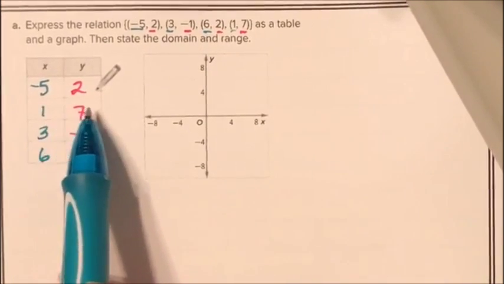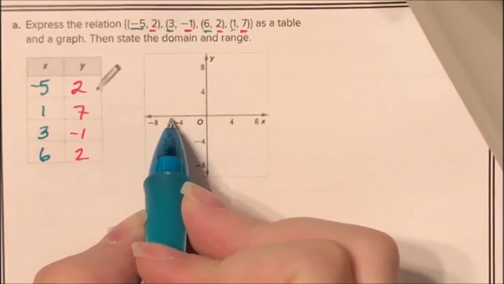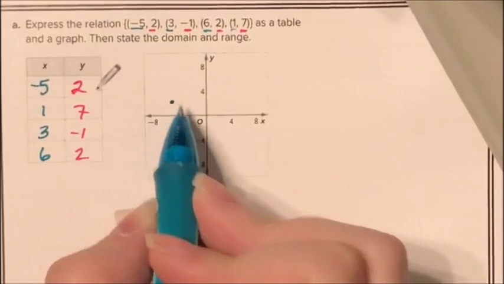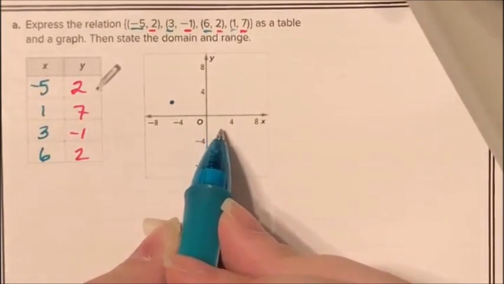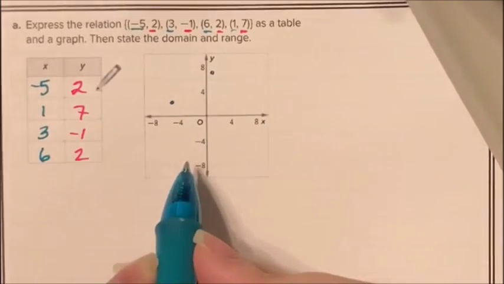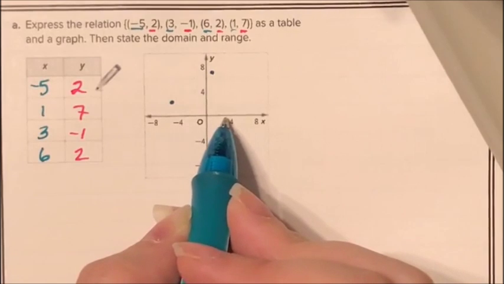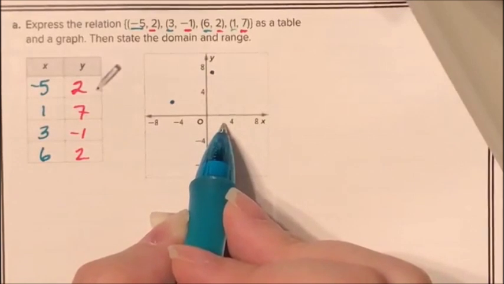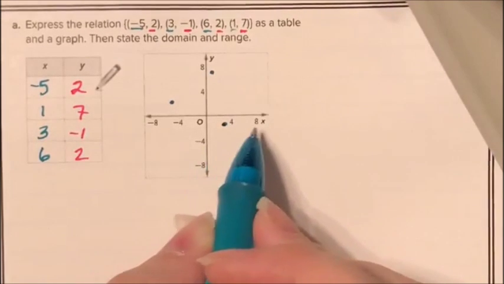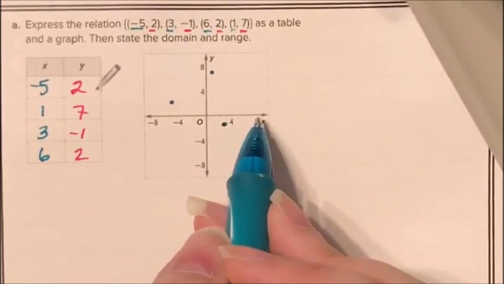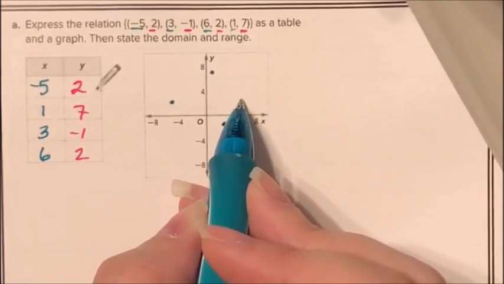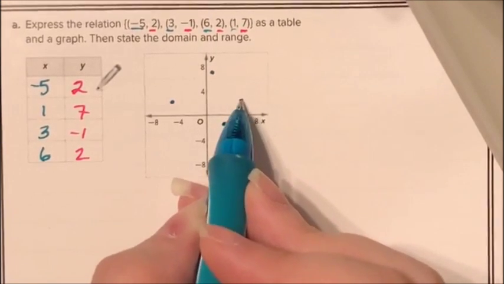So the first point is (-5, 2). So I go over -5, up to 2, make a dot, go over to 1, up to 7, make a dot, go over to 3, down to -1, make a dot, and go over to 6, go up to 2, make a dot. Okay.